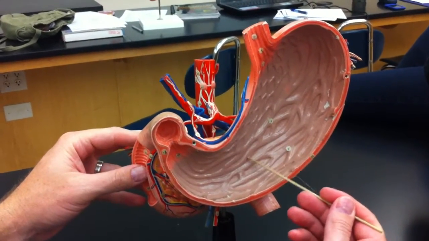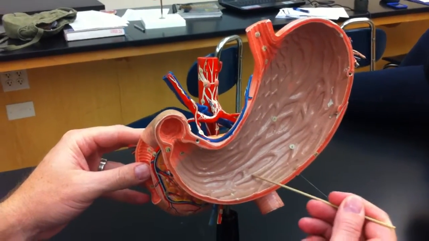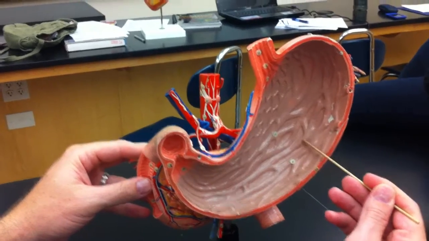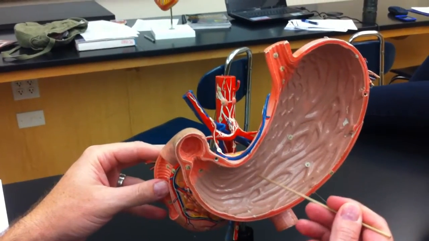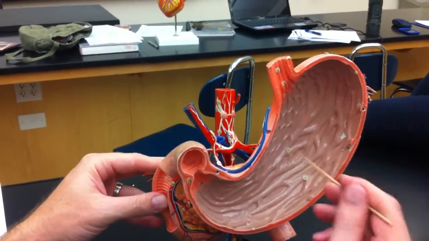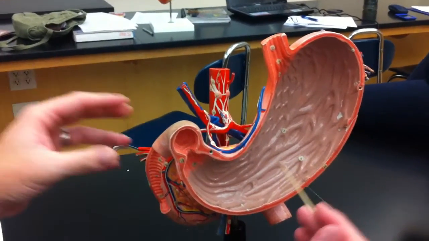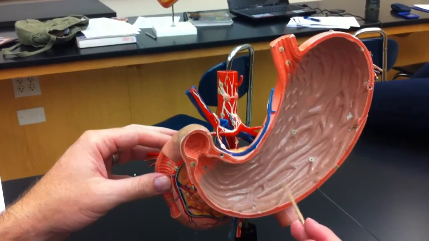Inside the stomach, you'll see these ridges. These are called the rugae. And the rugae allow the stomach to expand. So as you fill it with food and liquid, it can increase in area.